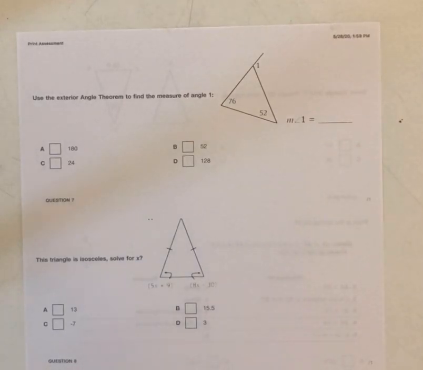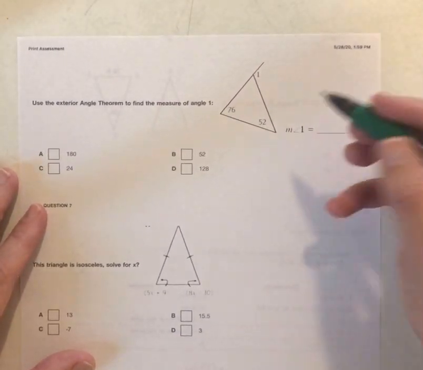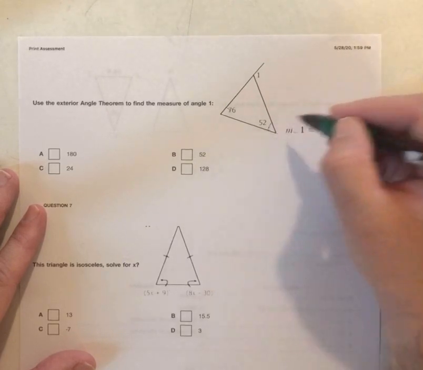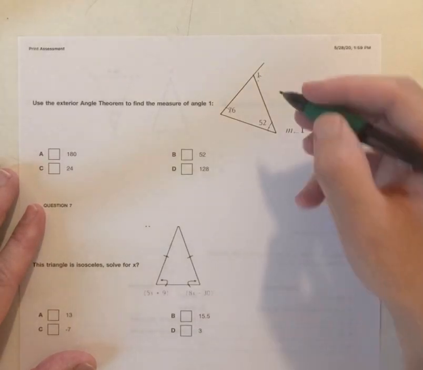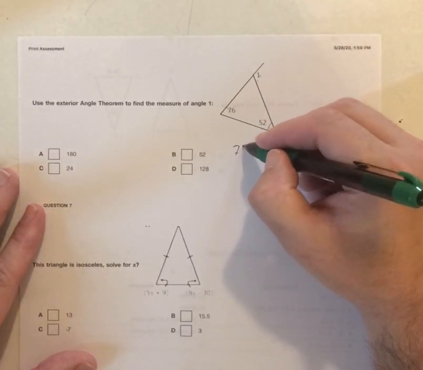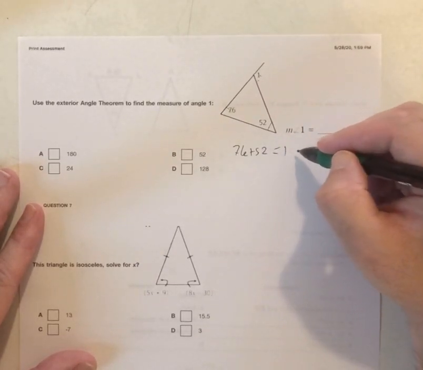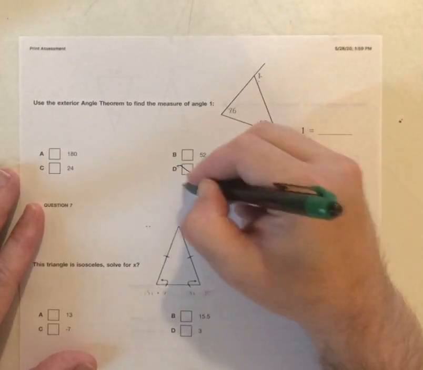Okay, we're on question 6 of mine. I don't know what question it is on yours. The exterior angle theorem tells us that these two angles are going to add up to this exterior angle right here. So it's 76 plus 52, and that equals 128. Right here. Okay?